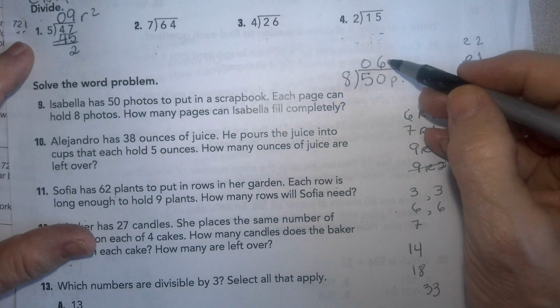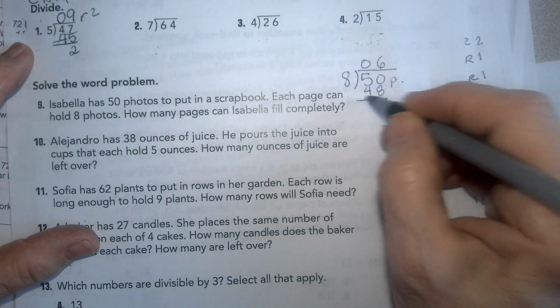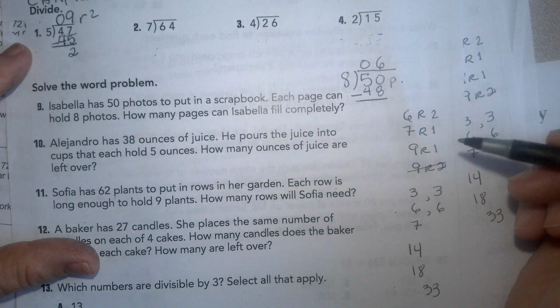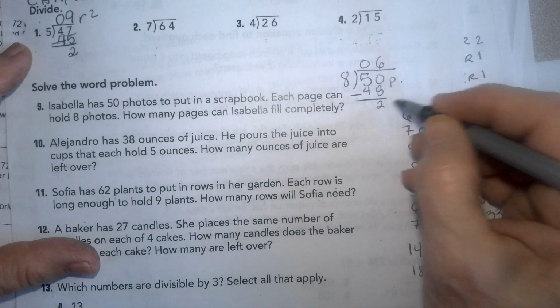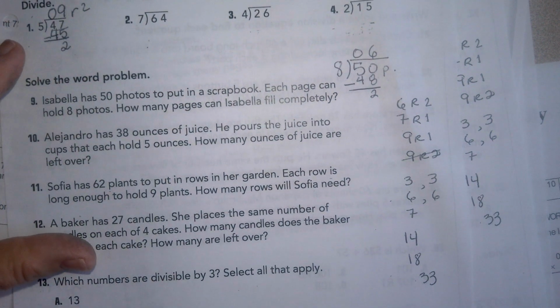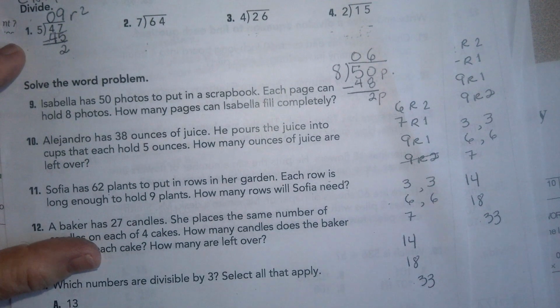And then multiply. 6 times 8 is 48. Then subtract. Who knows what's 50 minus 48? 2. We shouldn't have to borrow. So what this means is, okay, listen carefully. Some of these problems are tricky. All right.